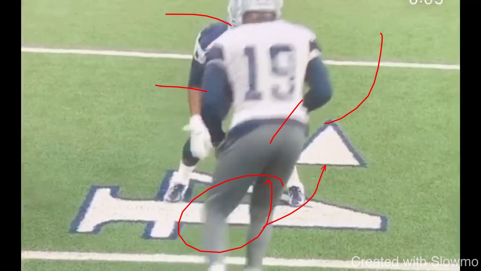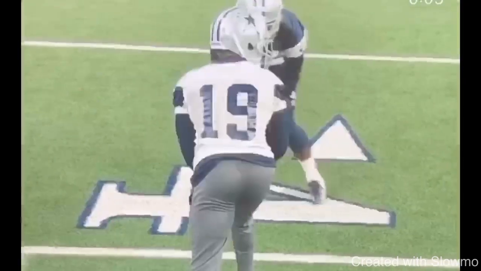So that hesitation hop is a great move to use when you have to attack a DB's leverage and when you have to square a DB up. So that is the third press release you guys can use. So to recap, fellas, we got the slide release, we got the dive release, and then we have the hesitation hop release where I'm squaring up a DB.